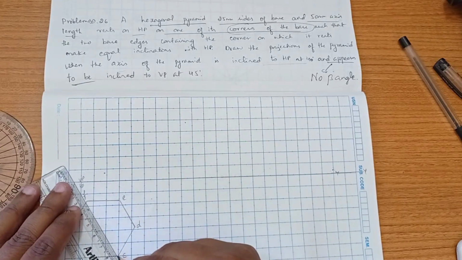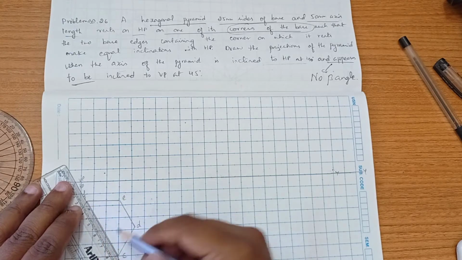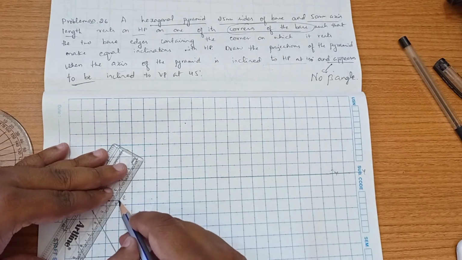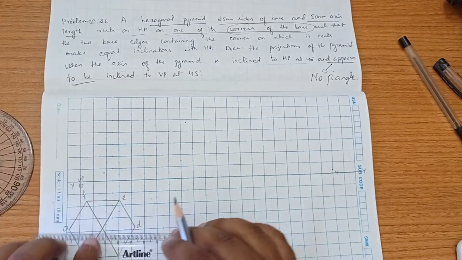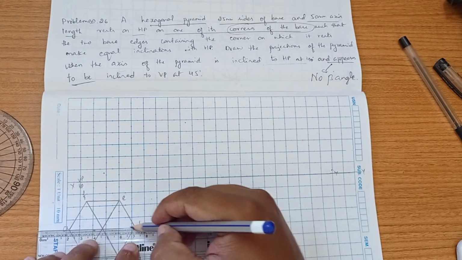Now drawing the slant edges here, inside lines have to be thick lines. Inside lines have to be thick lines in case of pyramids, so remember it. In case of prism, we draw thin lines to find out the center of the axis.